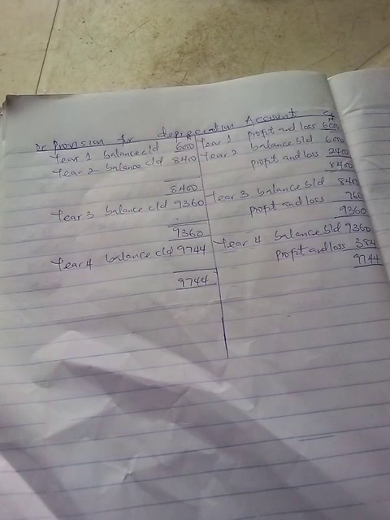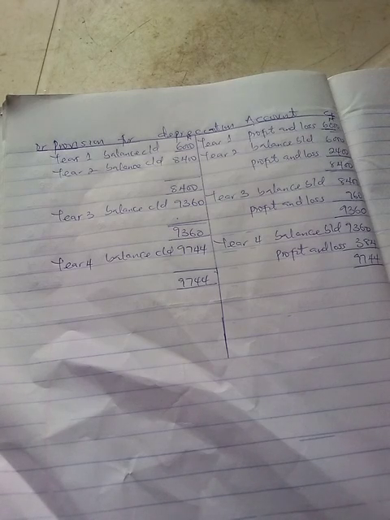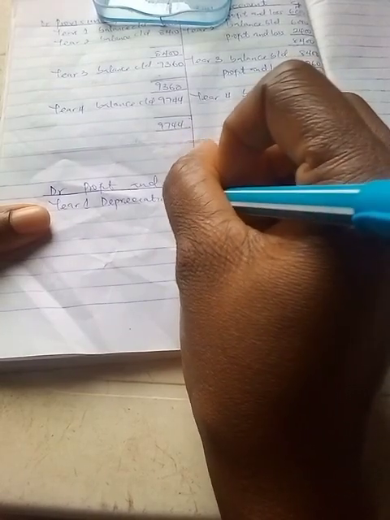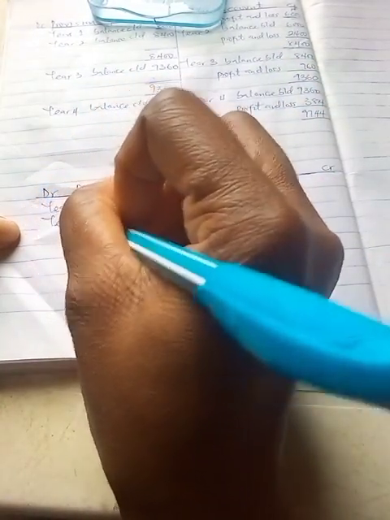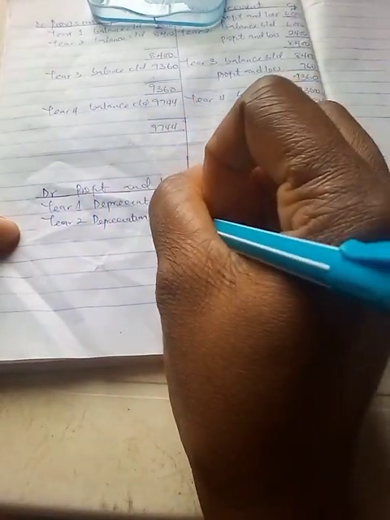So the next thing is our profit and loss account. And in our profit and loss account, all we have to do is just to post our depreciation rate at the debit side. That's all for 4 years. Year 1 depreciation 6,000. Year 2 depreciation, that's 2,400.